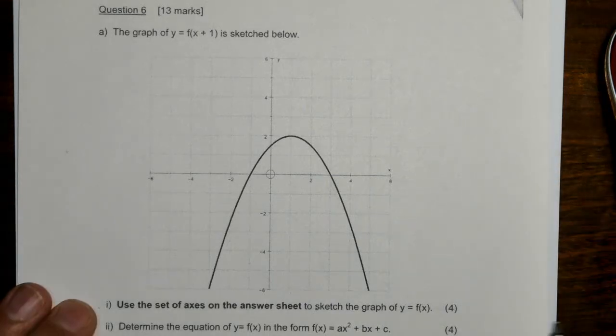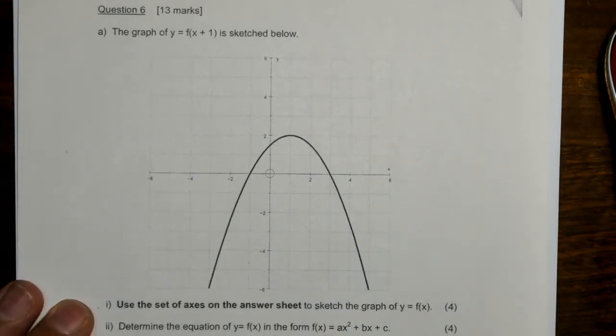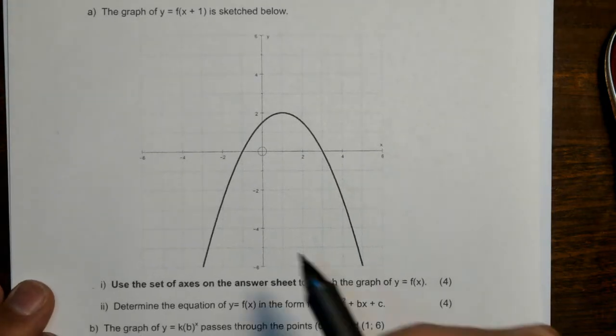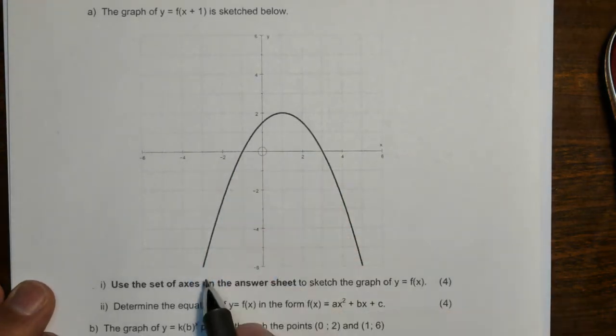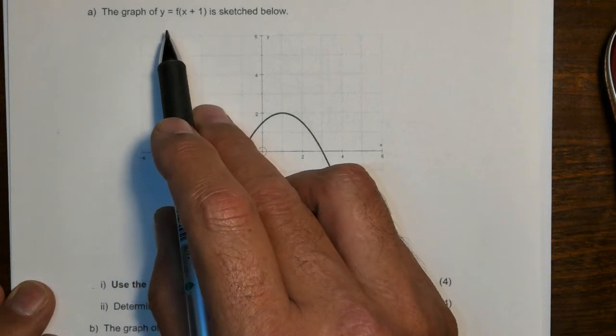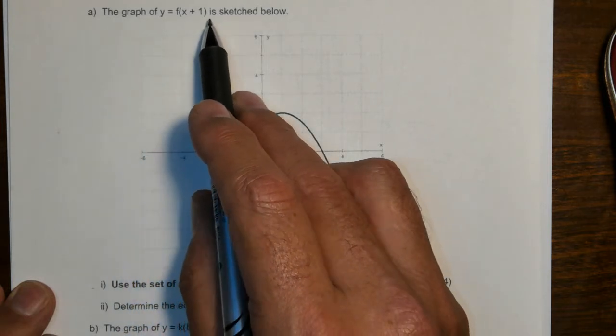Okay folks, this is question 6. Question 6 is for 13 marks and it deals with more function work. Now there's a big trick here. They told us the following. They say the diagram here represents the sketch of y is equal to f of x plus 1.